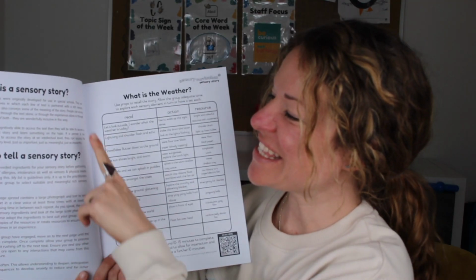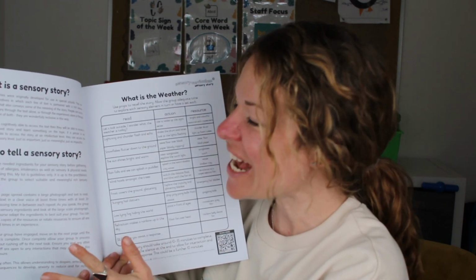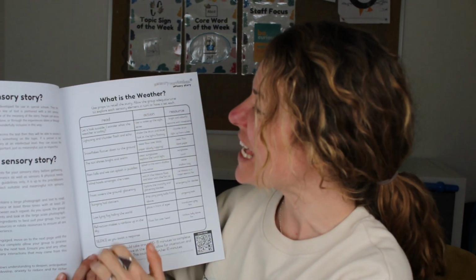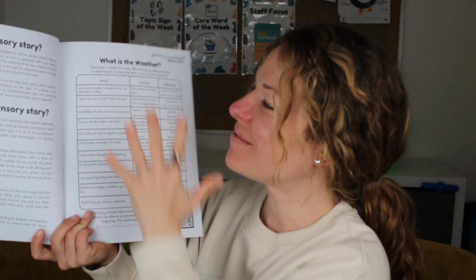Just like the other stories, this one starts with what is a sensory story, a little bit of instructions there about how to tell a sensory story in a really successful way, and also the instructions as well, everything you need to tell this story, or my recommendations anyway. Obviously this is flexible for your children and their interests. And if you scan this QR code here, you can download it, save it, print it, you can photocopy it, use this as you will.